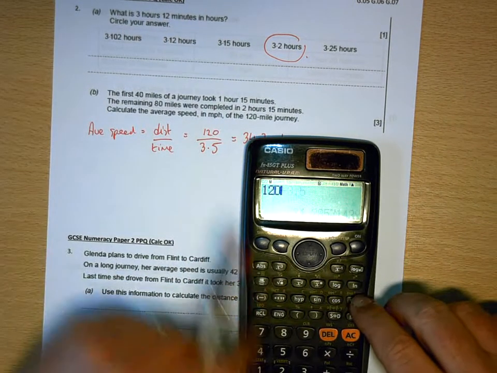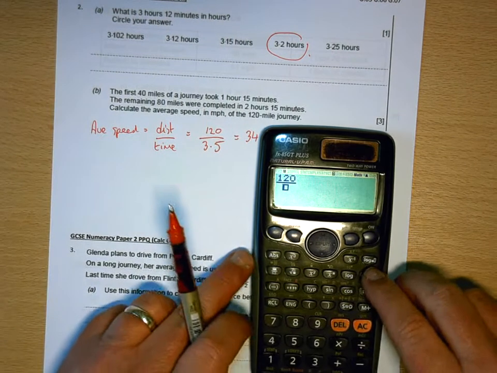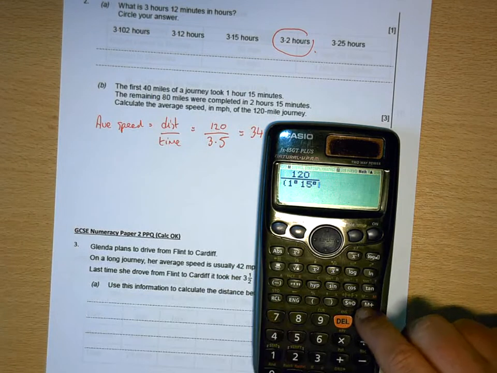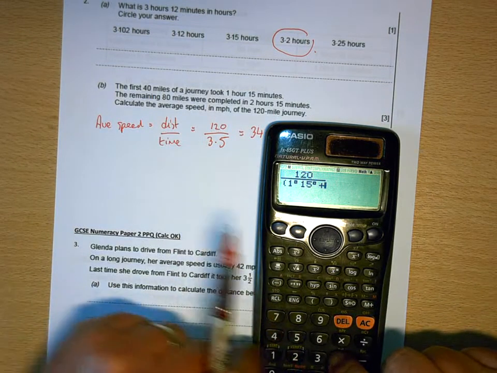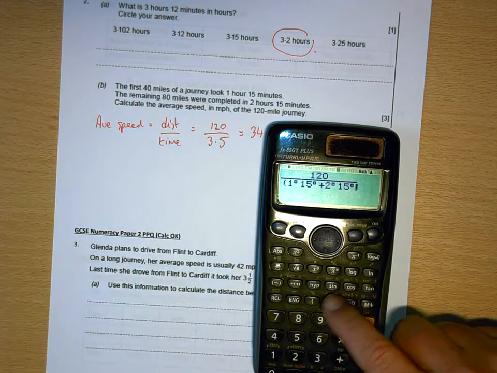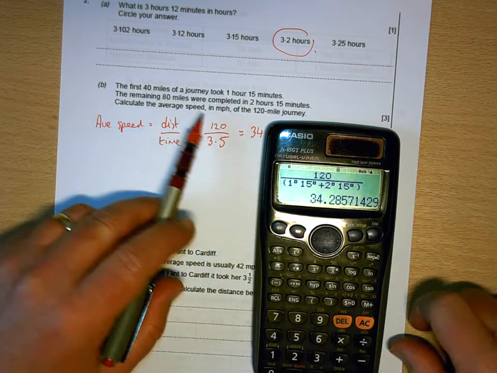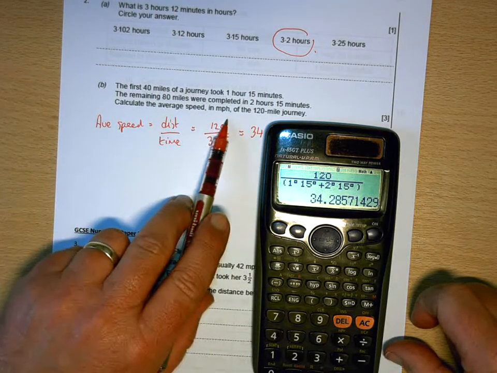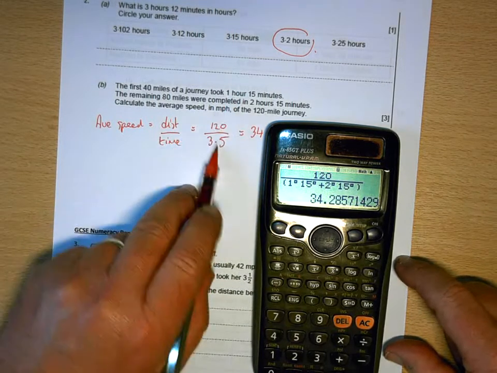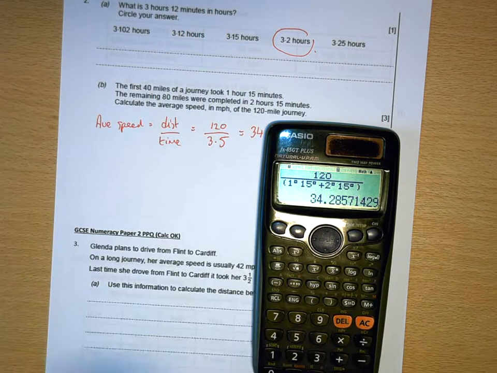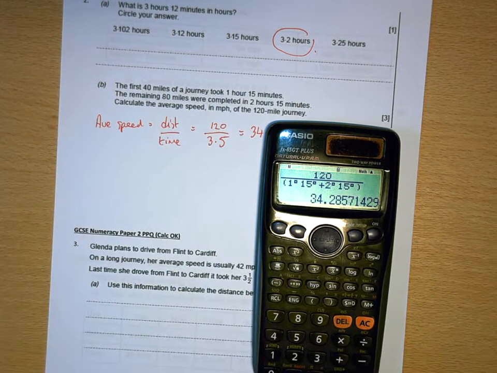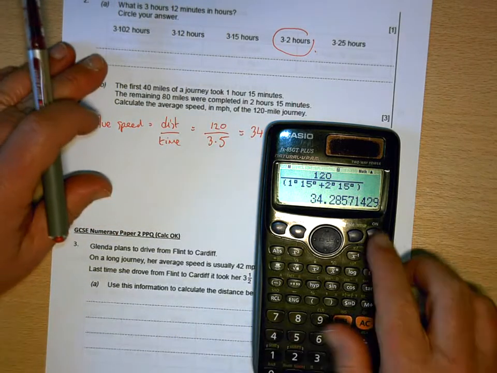You could have done that as 120 over, and then open bracket 1 hour 15 minutes plus 2 hours 15 minutes. Because they were just 15 minutes, it was easy enough just to work out what that total time was in your head. The crucial thing is that you put it as 0.5 and not 0.3. Okay, but there, I'm just showing you. You can just type it in using the time button. It's a really, really excellent button to know about on the calculator.